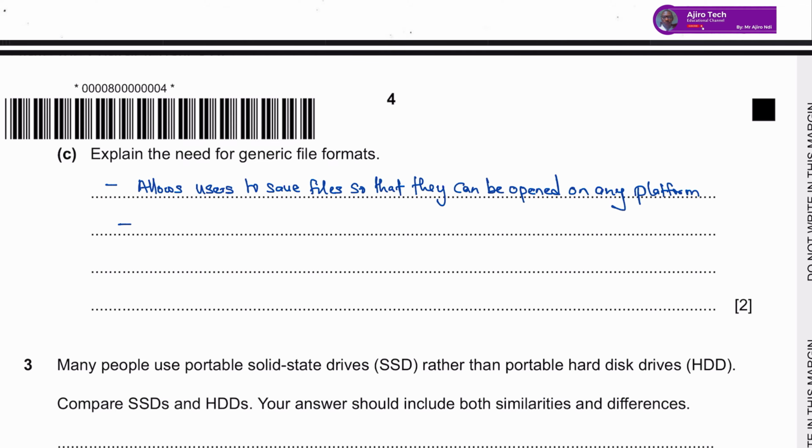The other one is the formatting of the file is not package specific.